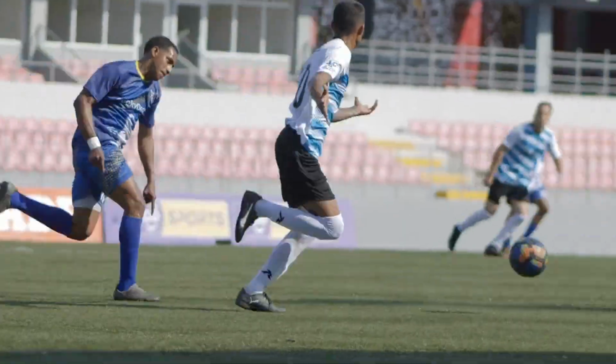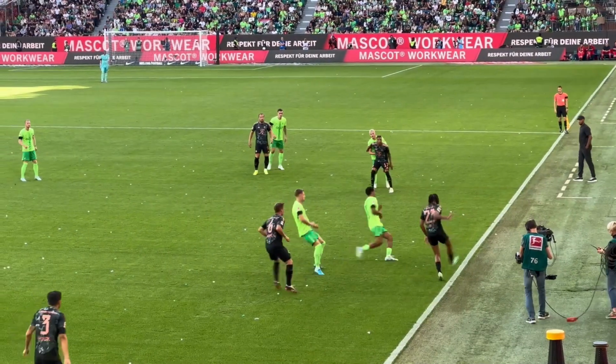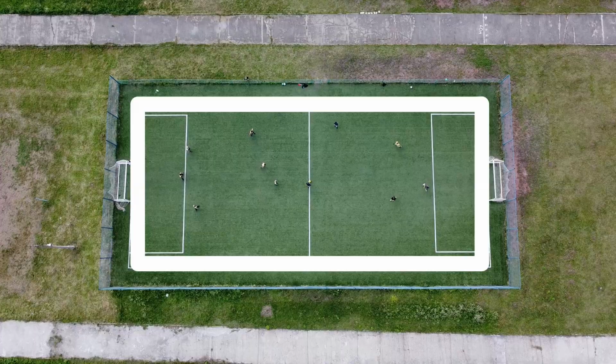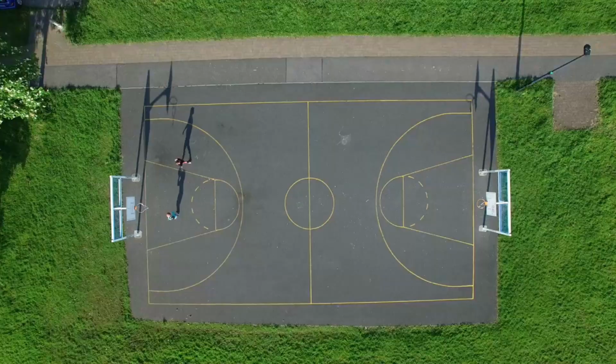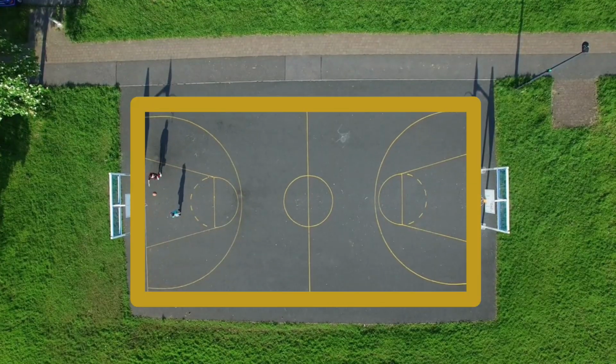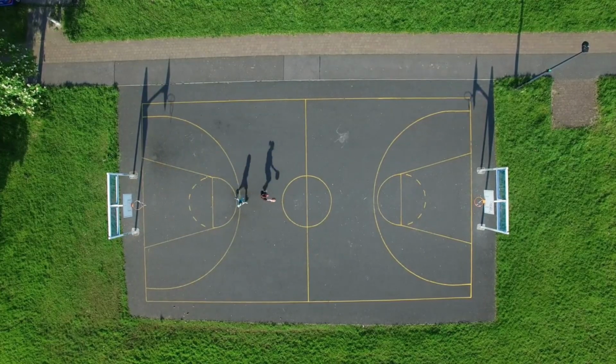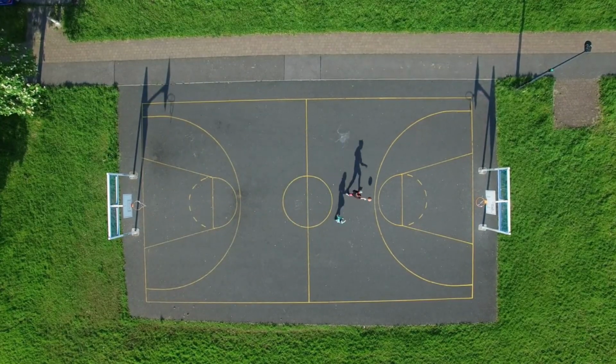One of the rules for playing soccer is to keep the ball inside the edge of the soccer field. A soccer field is surrounded by a white line that looks like a giant rectangle. Likewise, a giant rectangle surrounds this basketball court and defines the edge of the court. The players have to keep the ball inside this area.